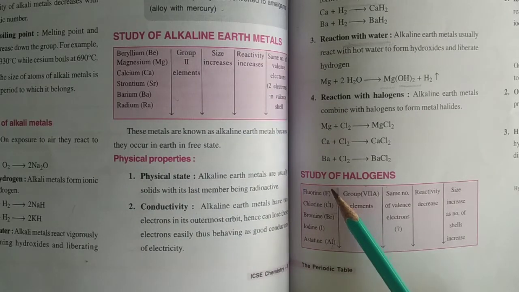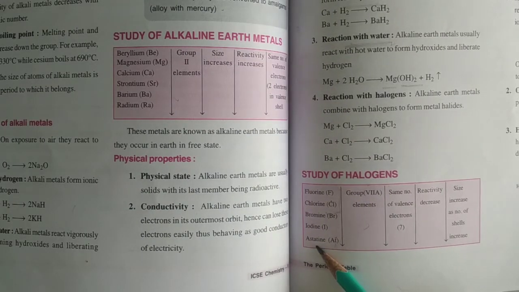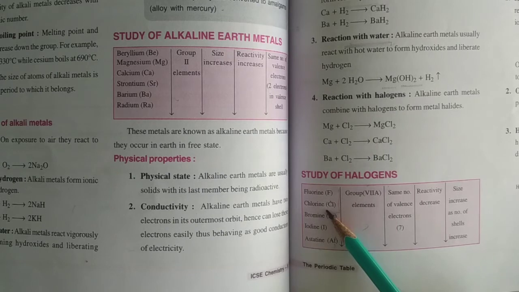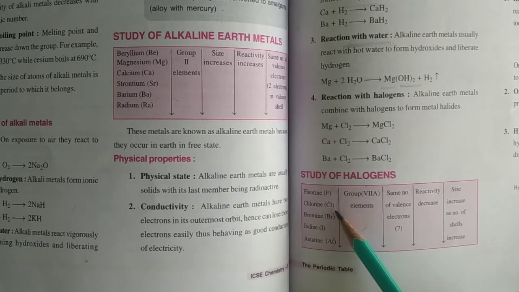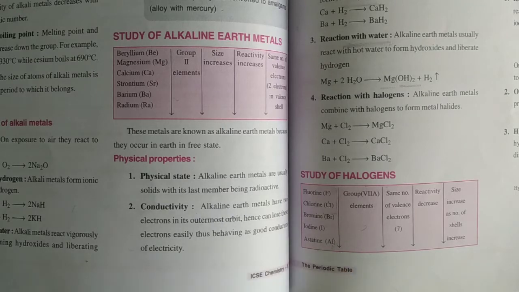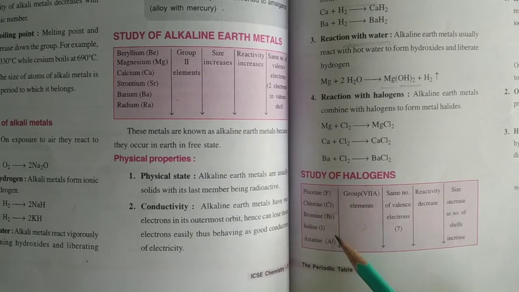If we talk about the physical state of these halogens, then fluorine and chlorine exist as gases at room temperature, bromine is a liquid, and iodine and astatine are solids at room temperature. Also, all these halogens are colored. Fluorine is a yellow colored gas, chlorine is a green colored gas, bromine is a red colored liquid, iodine is a violet colored solid, and astatine is a black colored solid.